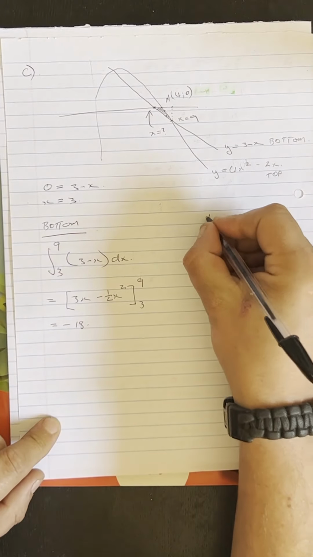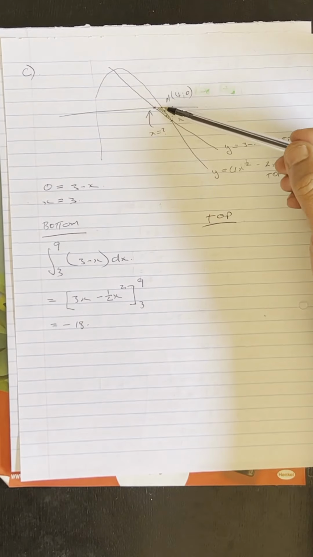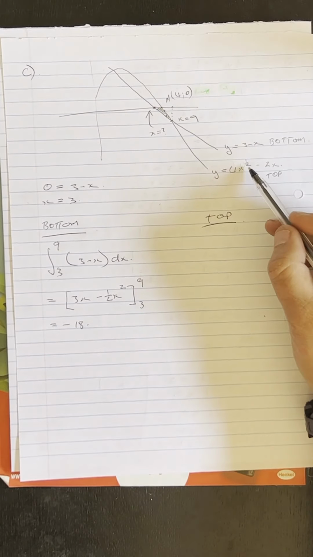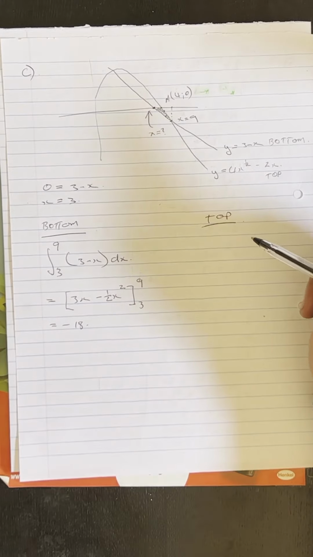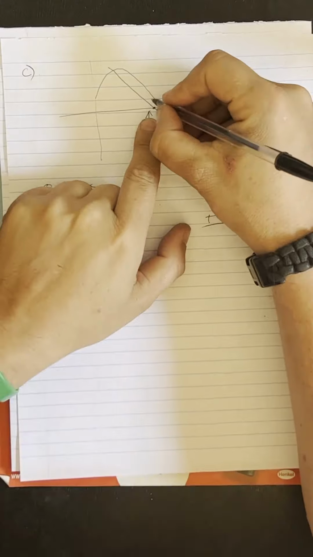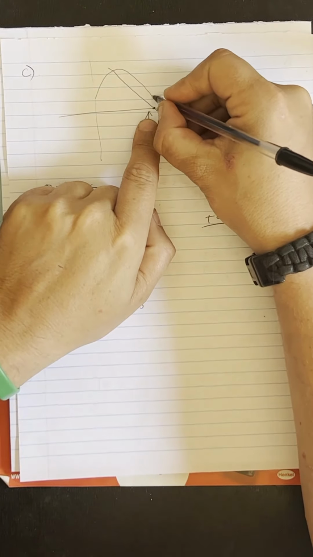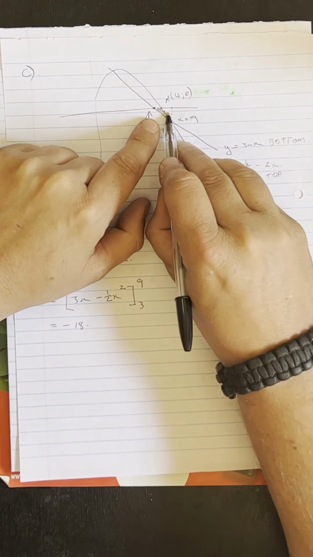So now I'm going to look up at the top. The top graph here is this one over here. However, we are not taking the area from this point over here for that graph. We need to get rid of this little area over here.